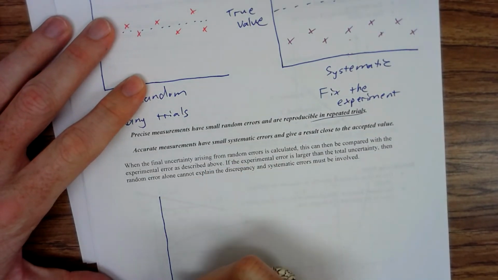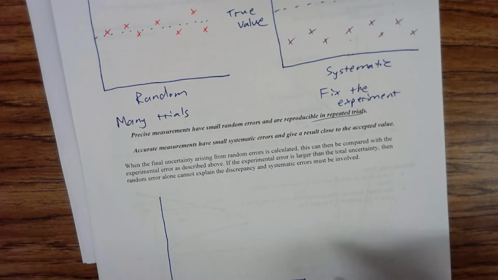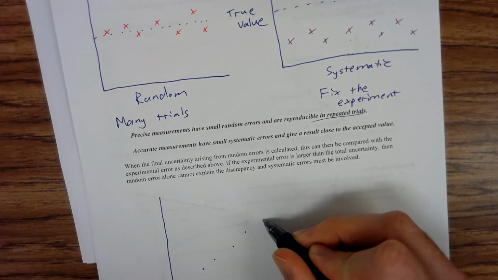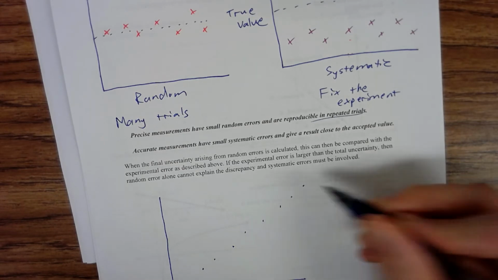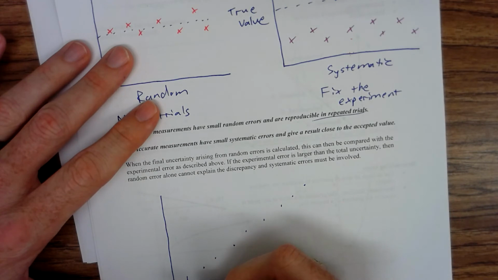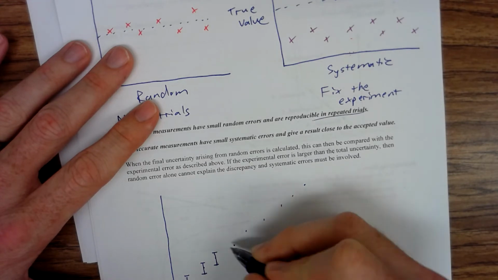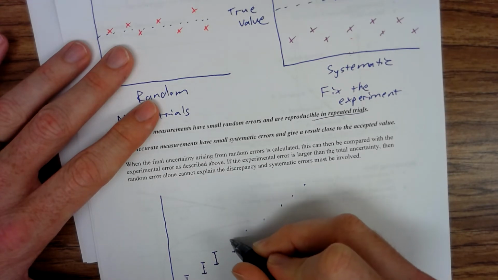Again, let's do a quick sketch. Let's say I've got a really great experiment, and this is the data that I collect. Your graph is going to have some error bars right here, showing all that uncertainty.